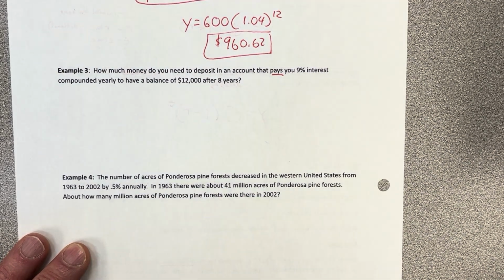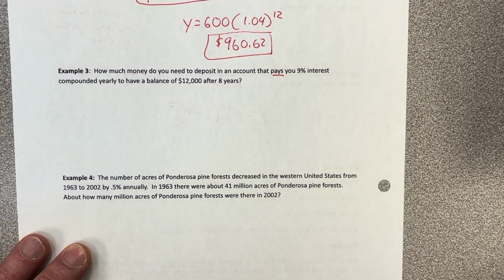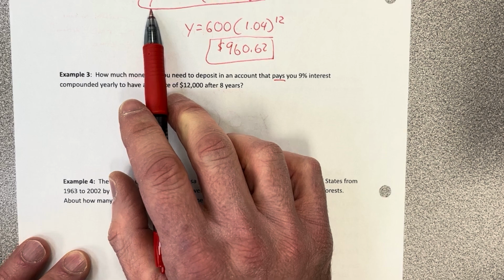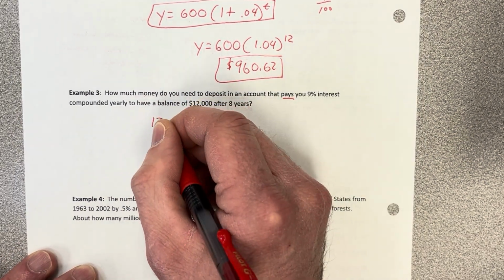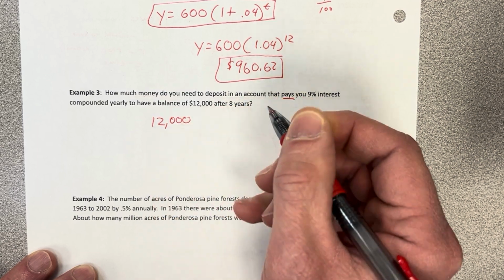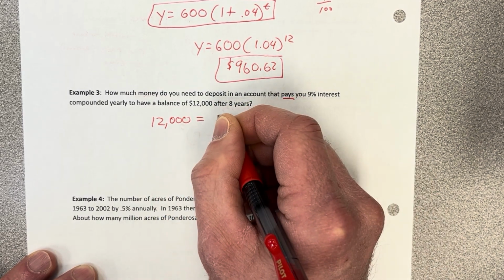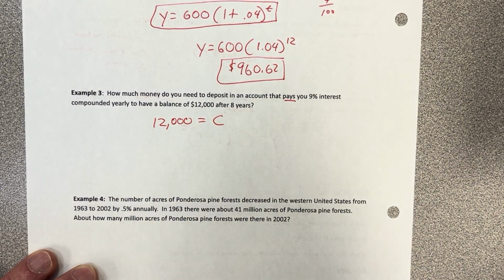What I want to get at here is they're not giving you the initial amount. They're telling you the end amount. Our end amount is y, okay? And so they're saying we want y to end up being 12,000. And they're asking how much would you have to deposit?